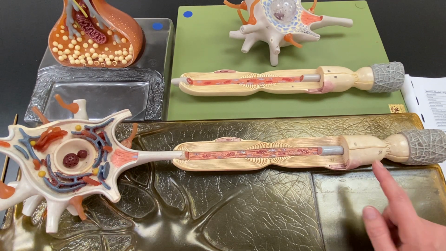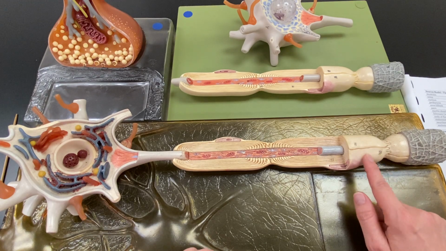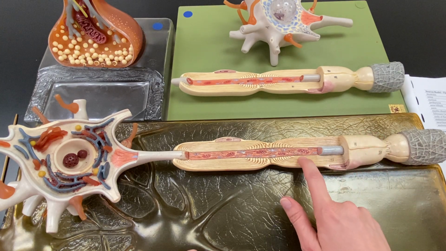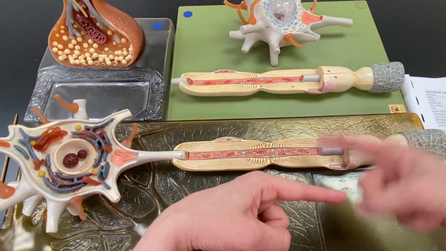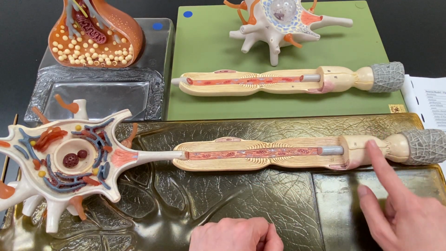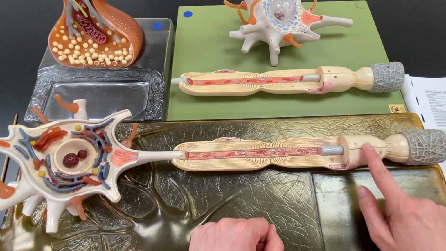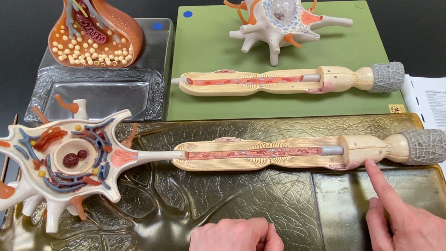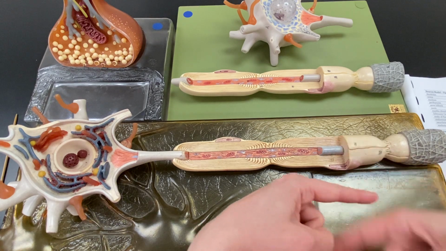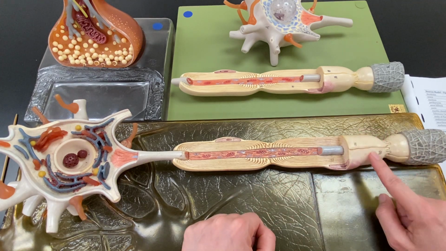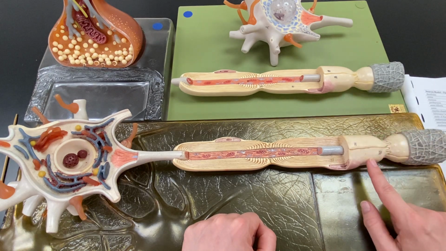The neurolemma is the outer membrane of the Schwann cell. Now all of these are cell membranes of the Schwann cell because it's one cell wrapped around and around, but I'm only talking about the very outer edge of the Schwann cell, the very outer membrane. So if this were a pancake or a crepe wrapped around and around, it'd be the very outer edge that you could pour syrup on.